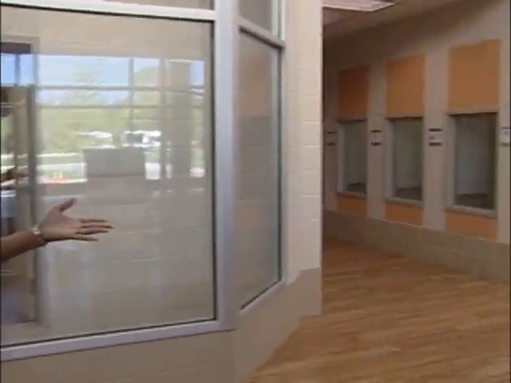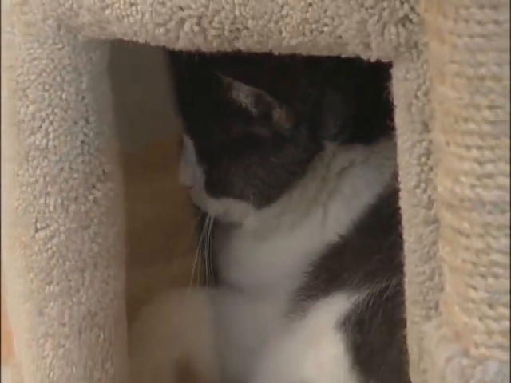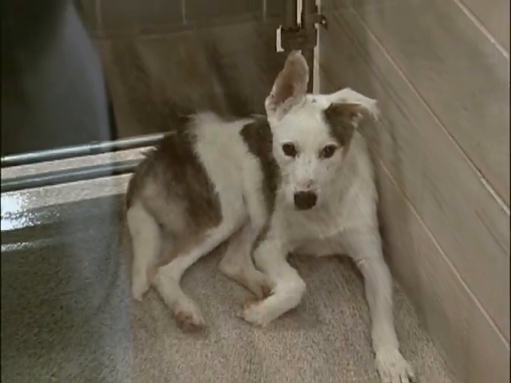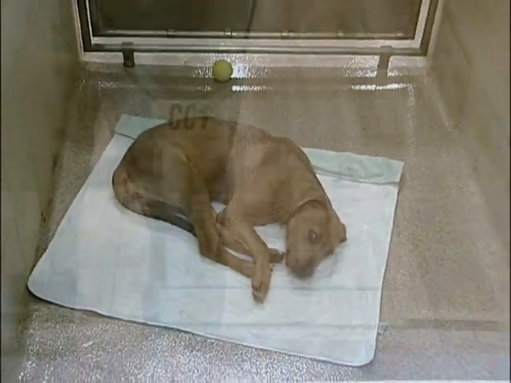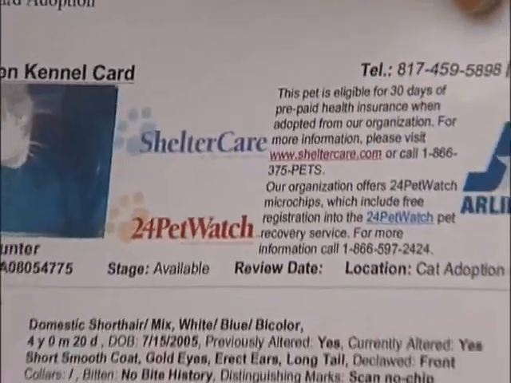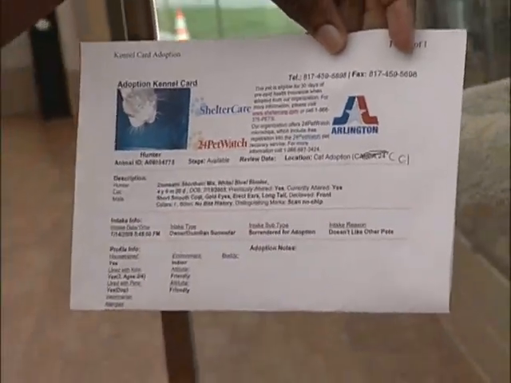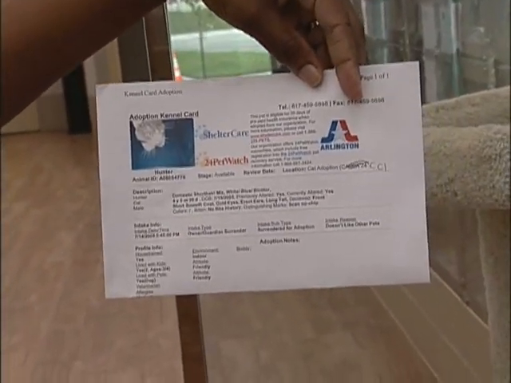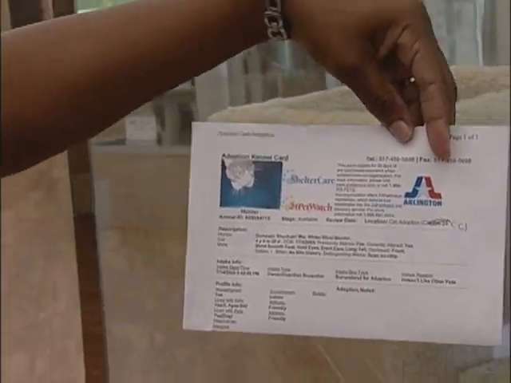This is the adoption mall. In the adoption mall, all the cats and dogs in this mall are available for adoption. The cats are located on the right and the dogs are located on the left. Each adoption mall, condo, and cage has an animal service card. This card gives all the information on each animal: the date it was picked up, the animal identification number, the description of the animal, and any other information that the shelter has regarding the animals in the shelter.